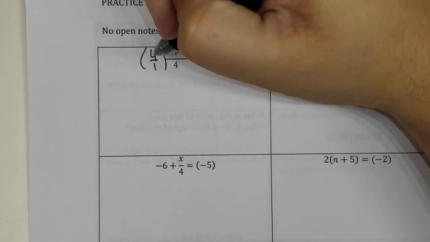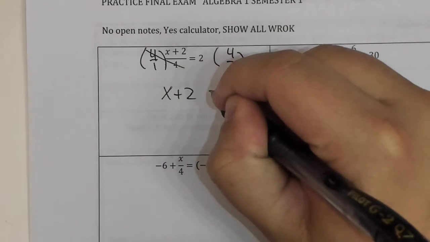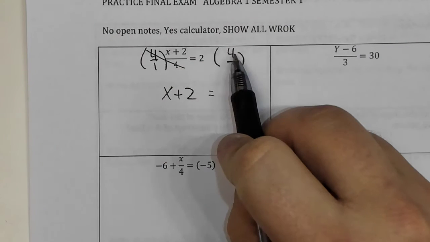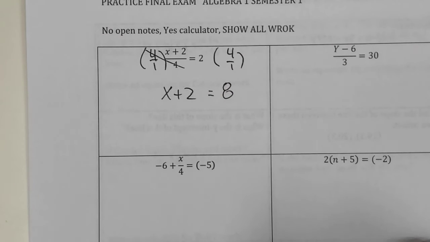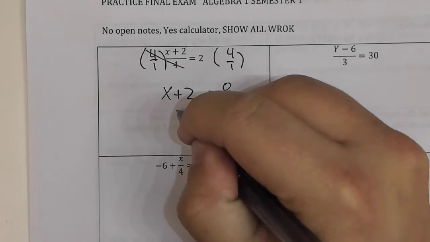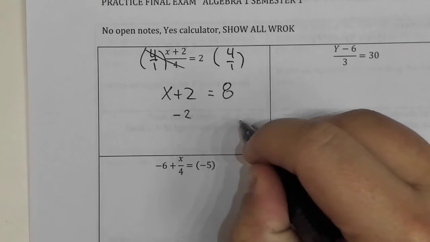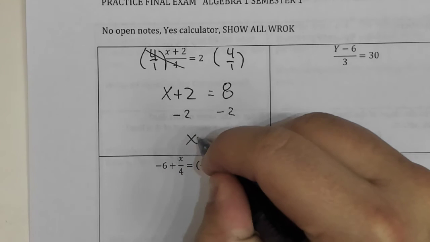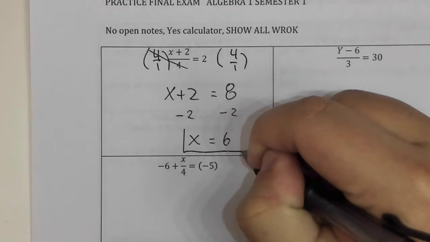What happens is these 4's cross out. So now you're left with x plus 2 is equivalent to 4 over 1 times 2, which is equivalent to 8. The last thing to get x by itself is we're going to subtract, because if this is an addition, we need to subtract. So we're going to subtract 2 from both sides. So now x is equivalent to 8 minus 2, which is 6.